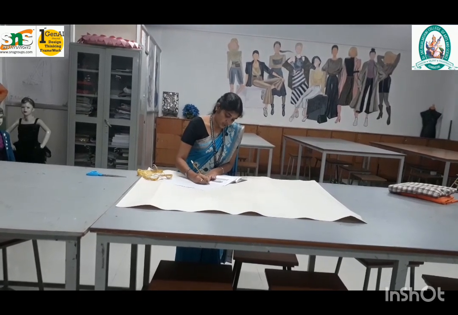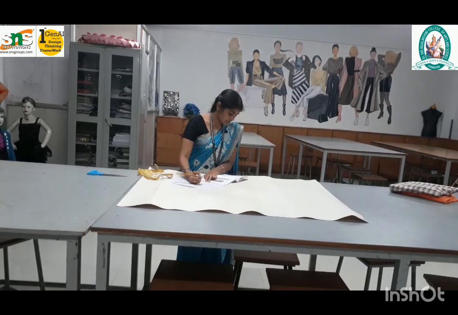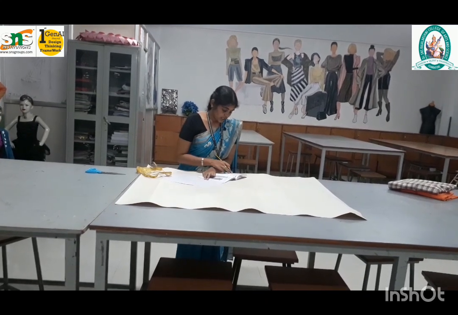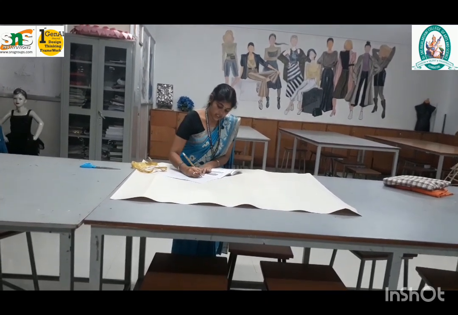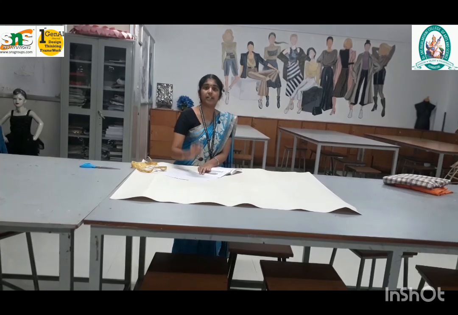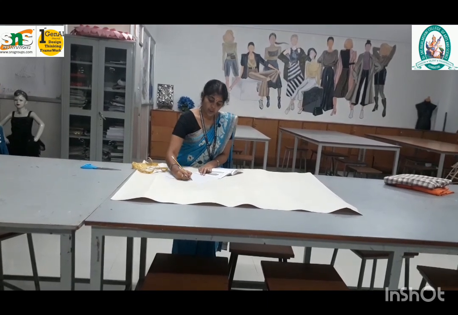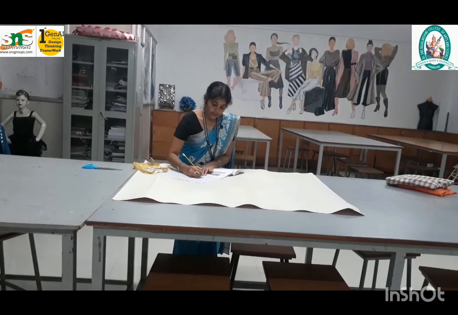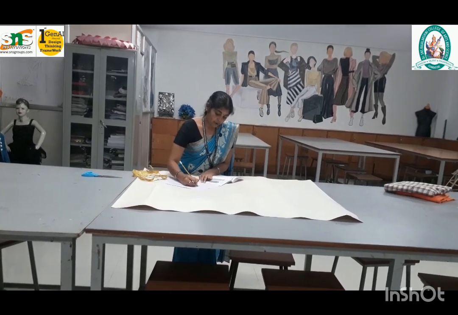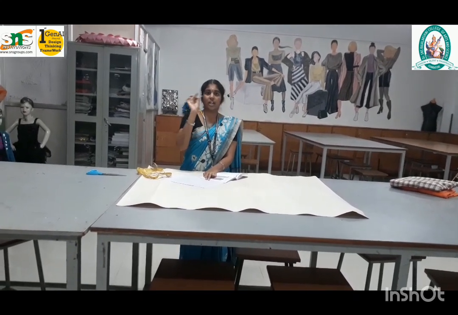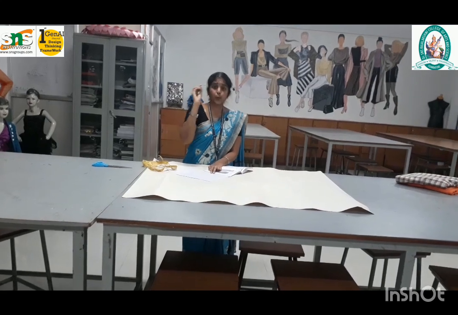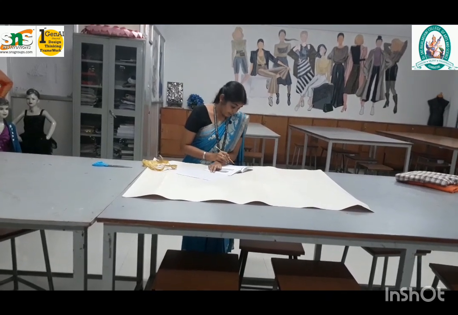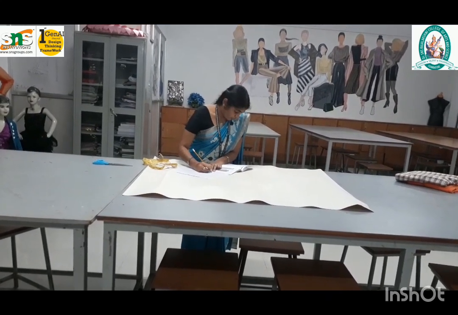Next, 3 to 0. 3 to 0 is 1/6 neck. Here the neck is given as 14 inches. So we divide 14 by 6. 14 divided by 6 is nearly 2.5. So the 0 to 3 measurement is 2.5 inches. Next, 4 to 0.